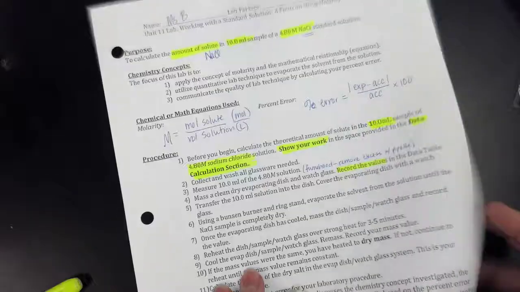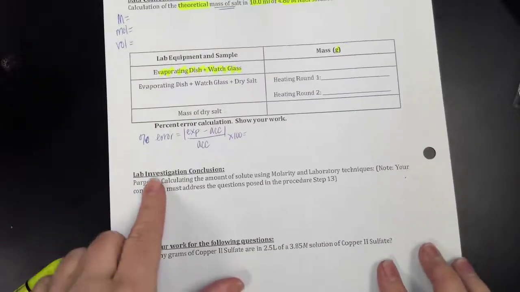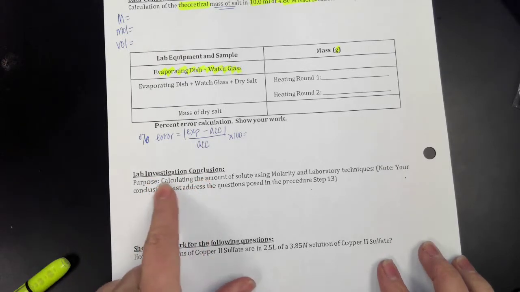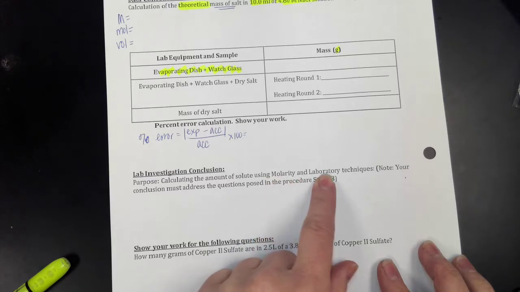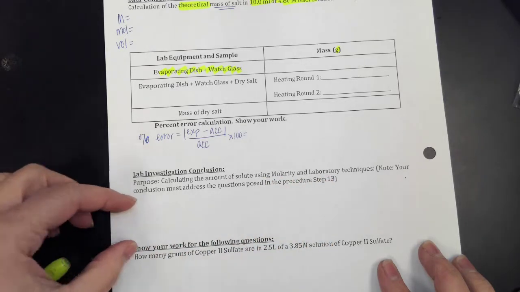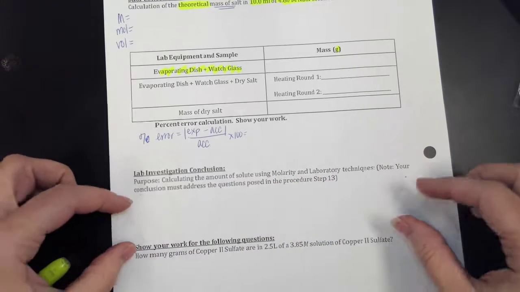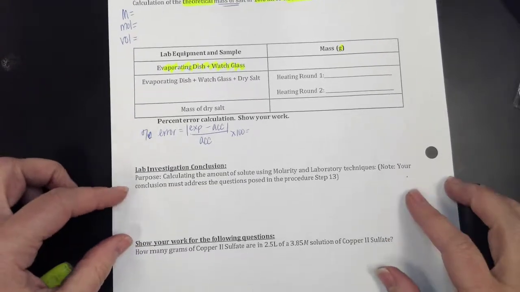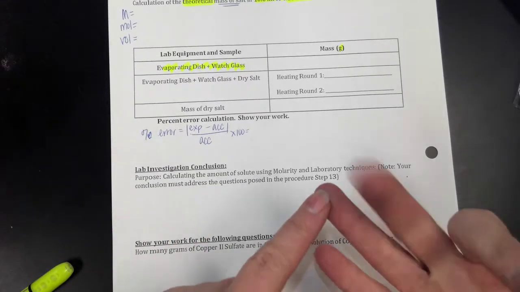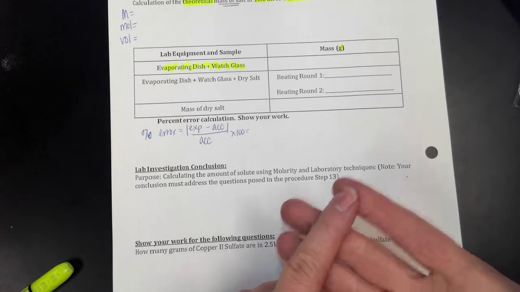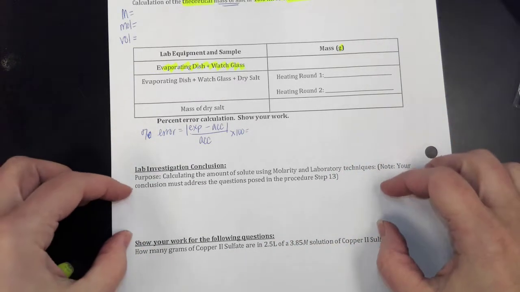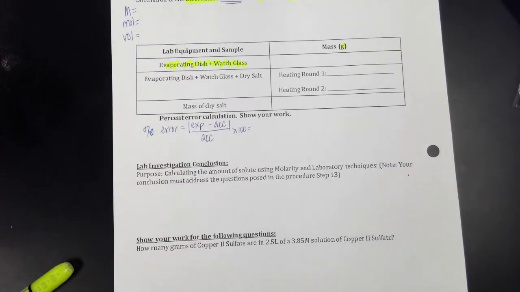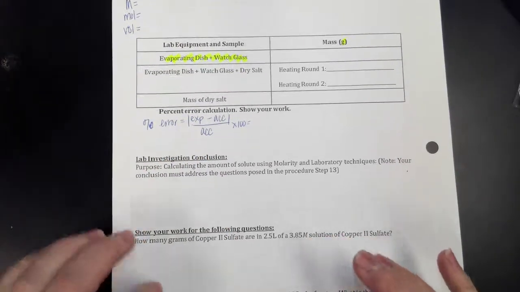On the back, you will note there is a conclusion statement. This was our purpose today, to calculate the amount of solute using molarity in lab. I want 3 to 5 sentences. I know, not very much space. But give me 3 to 5 sentences about what you did, how you did it, what you found, what your percent error was, and what happened in lab. So just have that conversation with me, please. 3 to 5 sentences about what you did in lab, and then these are 2 practice problems.